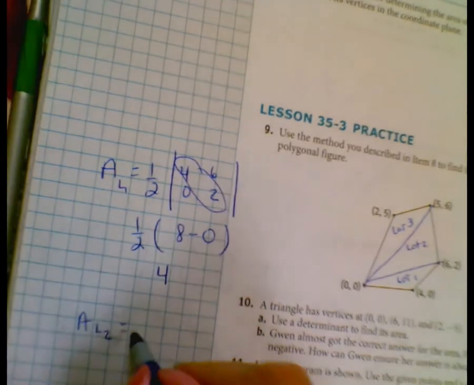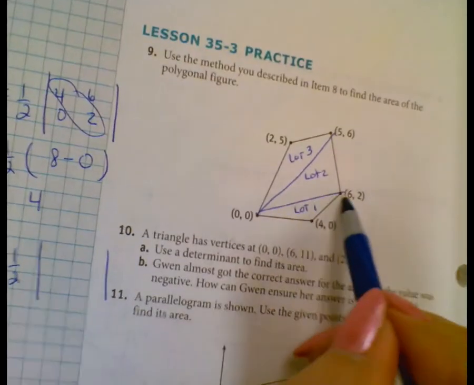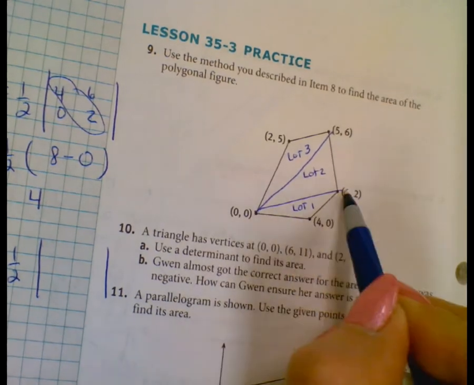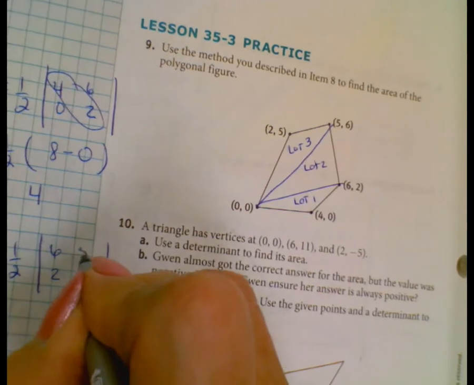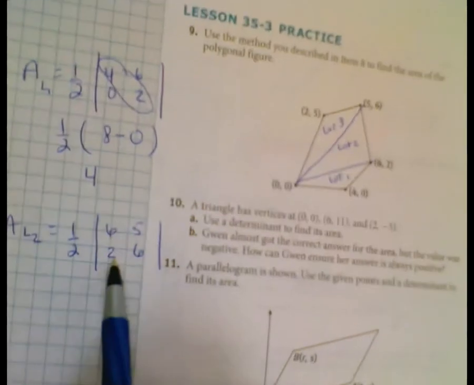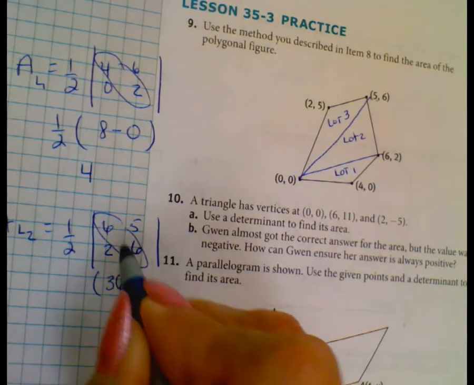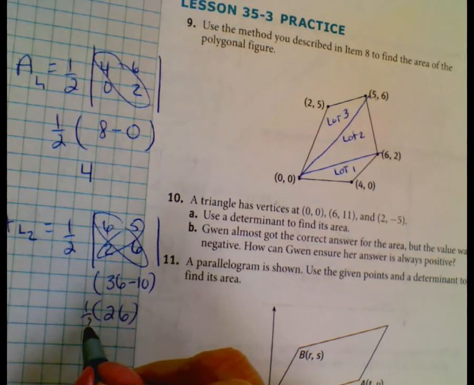Now the area of lot 2 is 1/2. This time we're using ordered pairs 6, 2, and 5, 6. You see that? 0, 0, 6, 2, 5, 6. So the first ordered pair is 6, 2 and the second ordered pair is 5, 6. So this is 36 minus 10, which is 26 times 1/2, which is 13.